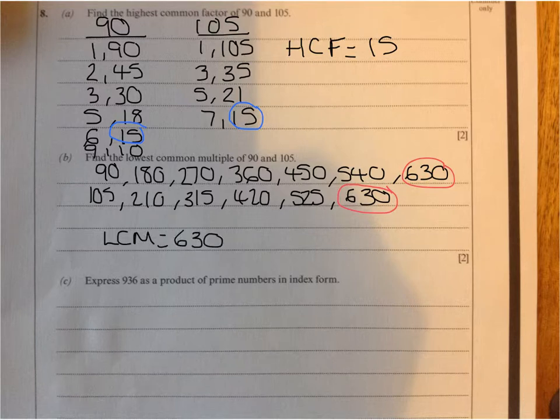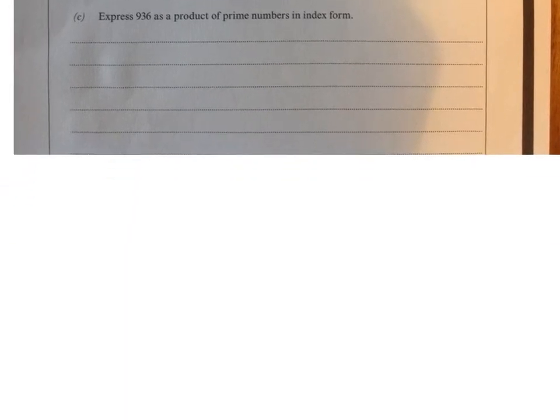And finally, express 936 as a product of prime numbers in index form, and we'll need a bit more space for this. So let's first of all recap our prime numbers, and remember that a prime number is just a number that's only divisible by 1 and itself. So our first 5 prime numbers are 2, 3, 5, 7 and 11. We're going to split 936 into its prime numbers, so we'll start with 936 at the top of our prime factor tree. And I know that 2 goes into it because it's even.